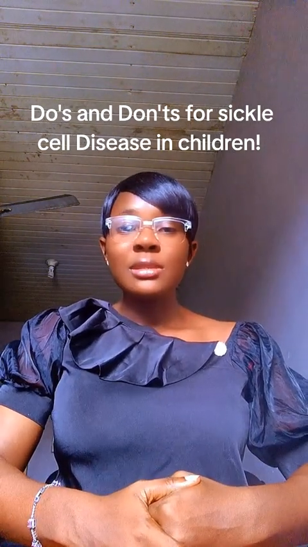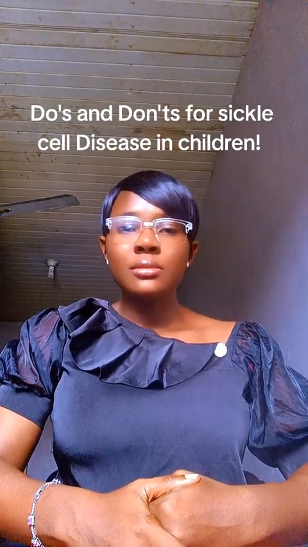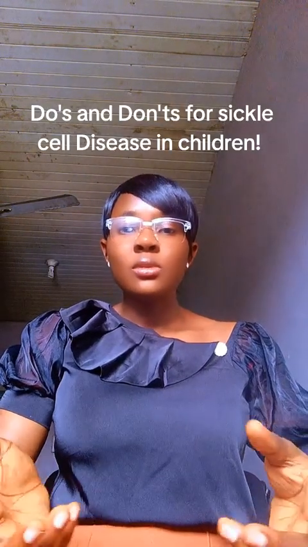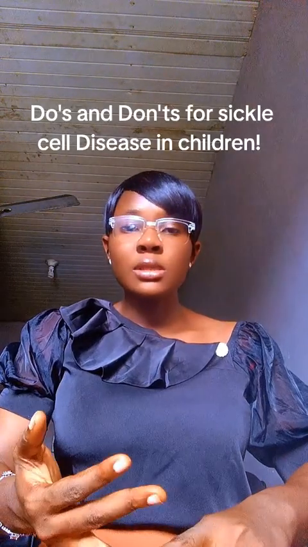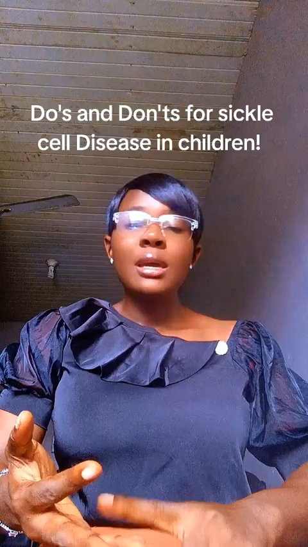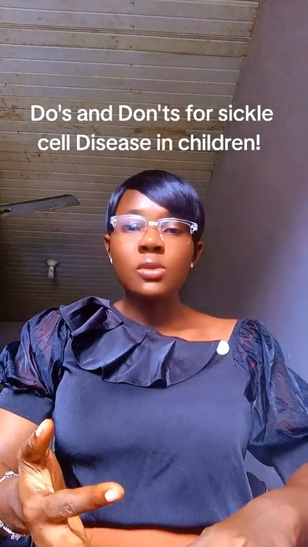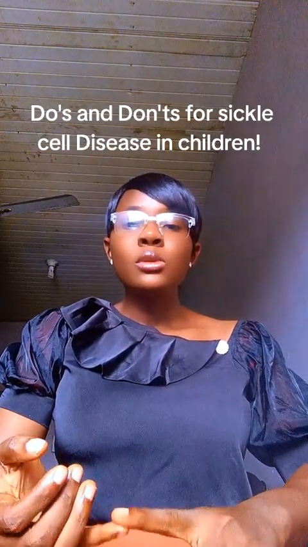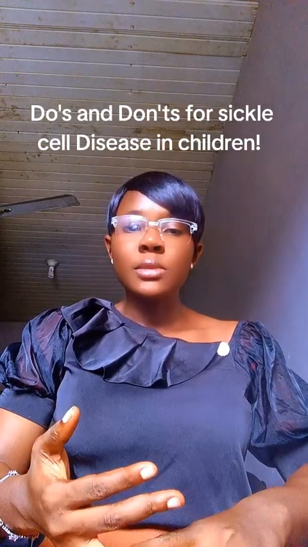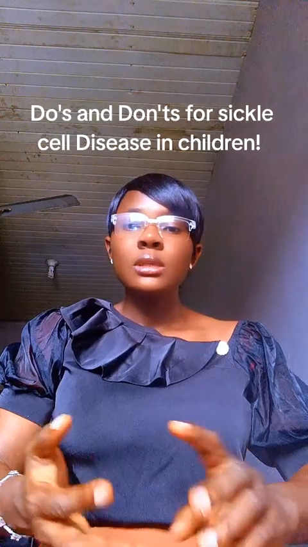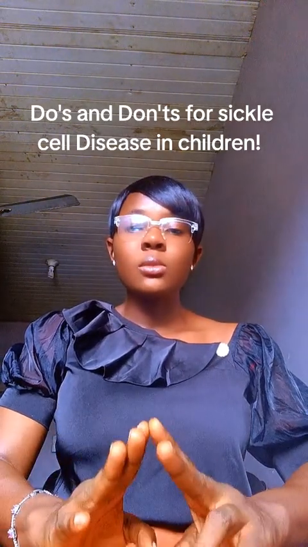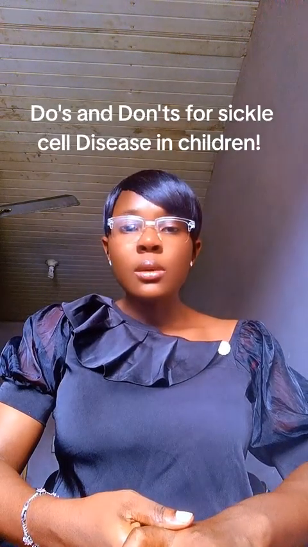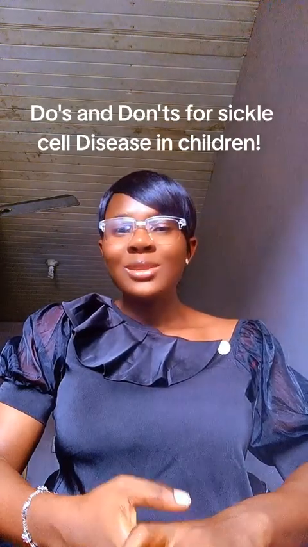So sickle cell disease, we all know, is a genetic condition and it's inherited. That means this child was born with it, got it from both parents. It's either both parents are AS, or SS, or one is SS and one is AS. So the child inherits one S from the father and one S from the mother. So the child's genotype becomes SS. When this occurs, these children present with a lot of symptoms.